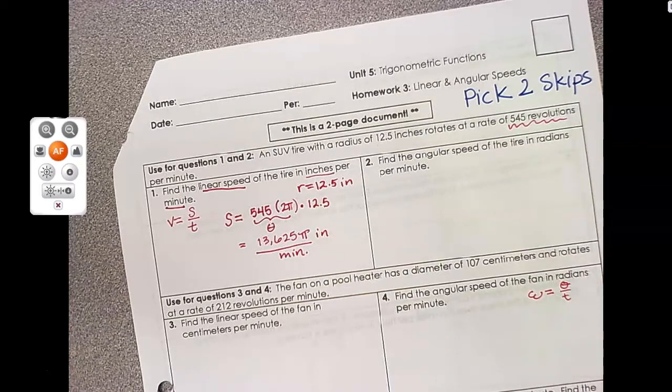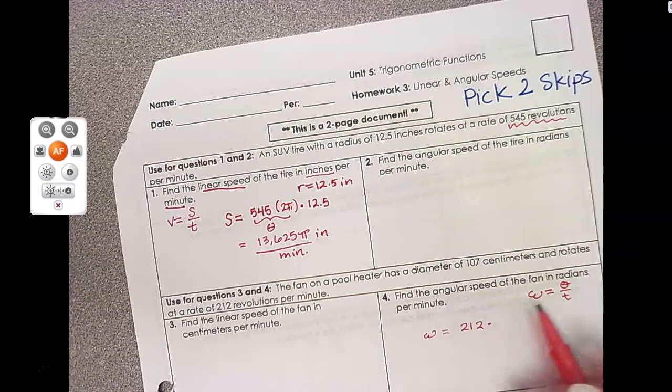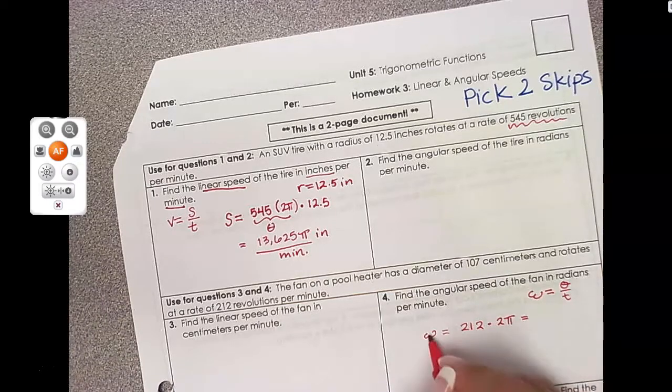So again, we want to be able to find out how many radians this fan has traveled. And so we're going 212 revolutions. Each revolution is 2 pi. So this isn't for my omega.